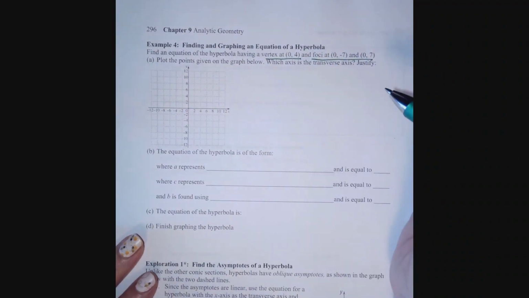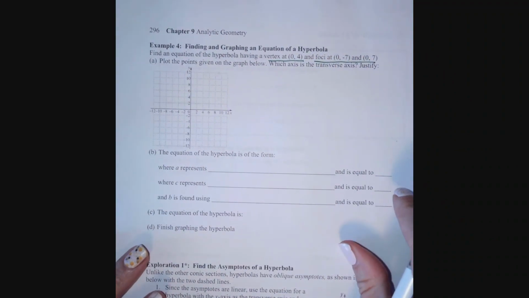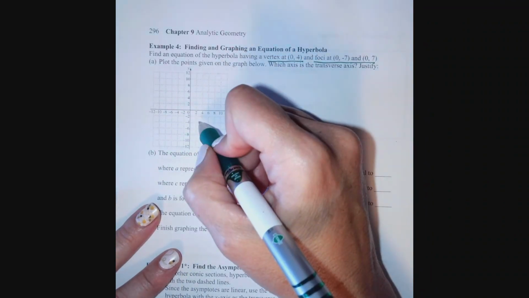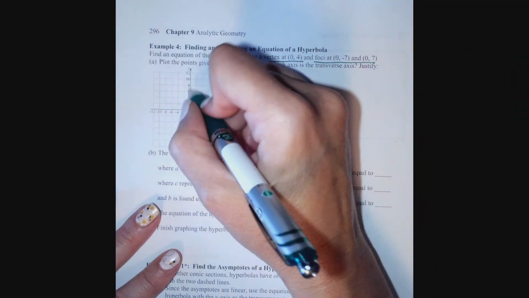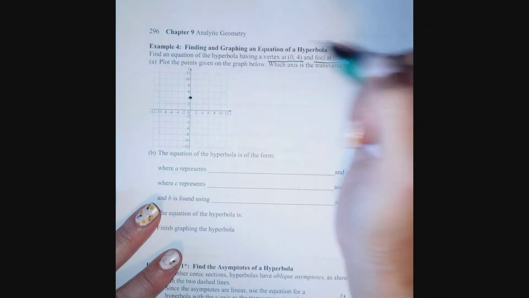We're given both foci, and that's all we're given. So the vertex is at 0, 4. X is 0, y is 4. So that is going to go up here.